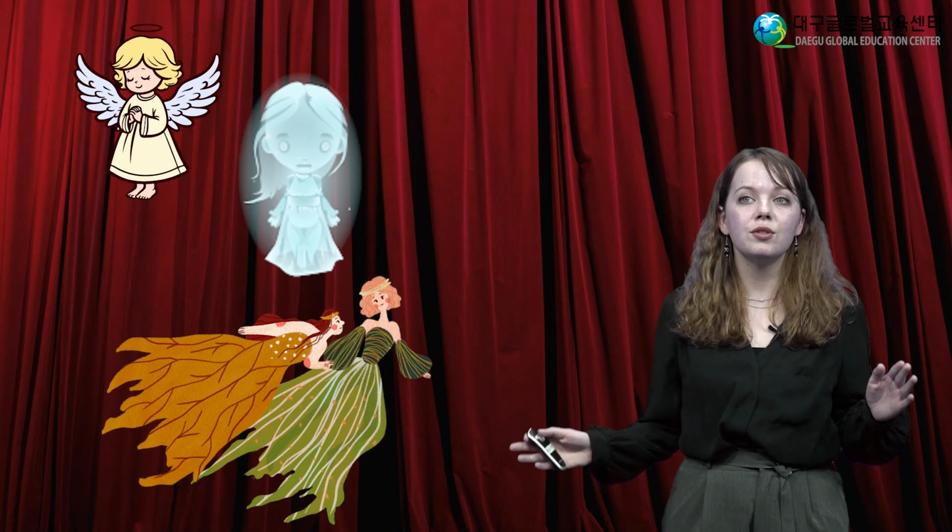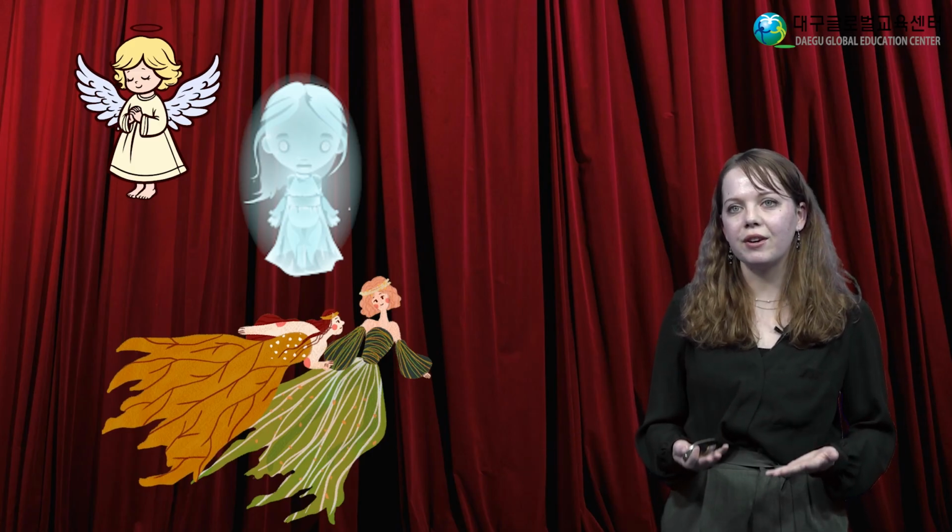Let's look at these characters. What colors do you see? They use colors you can see outside: orange, brown, green, and yellow. What shapes do you see? There are many long triangles and circles. This is an ethereal image.